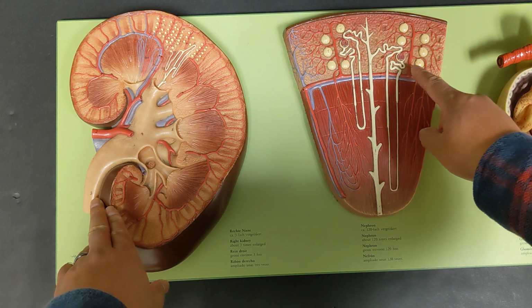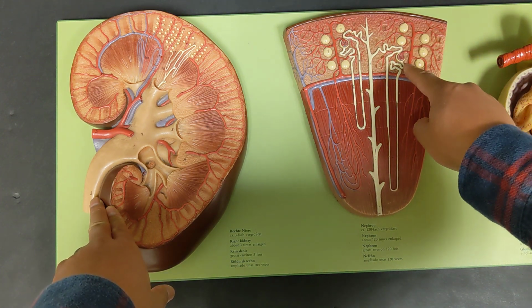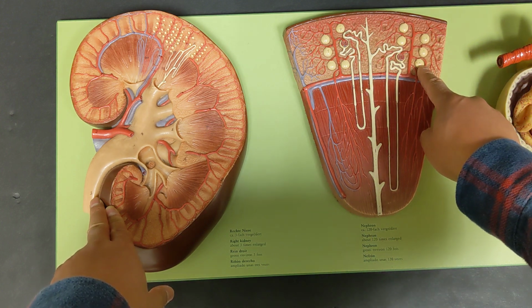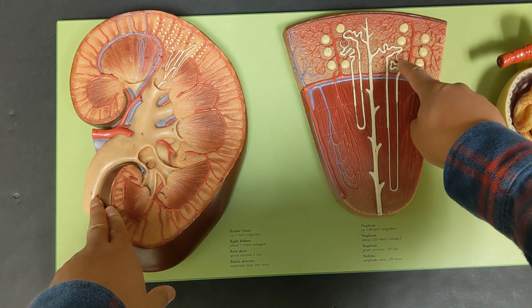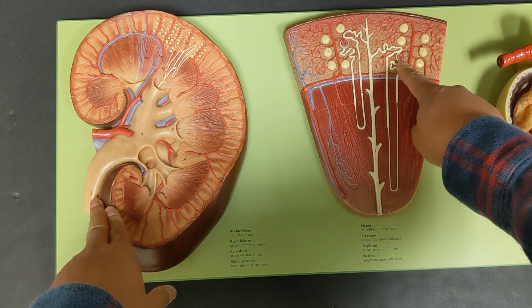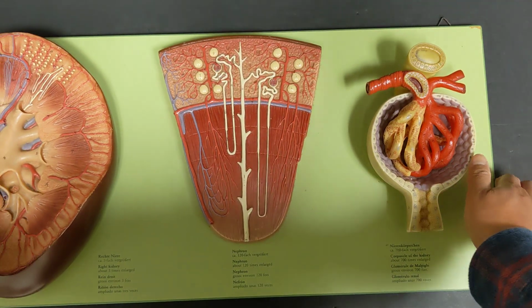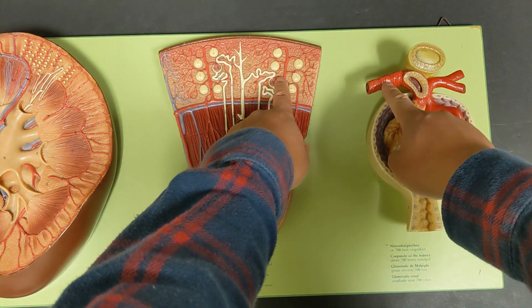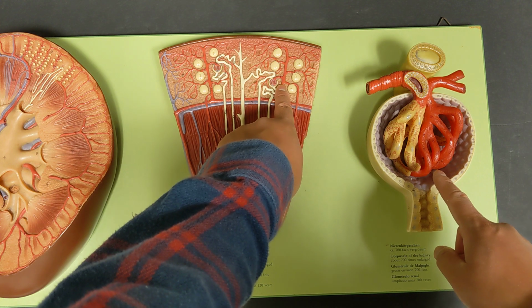Now, looking at the interlobular artery, you can see that there are blood vessels that branch out, which go to these little ball-like structures. Those, if you recall, are called Bowman's capsules, and inside of that, you can see this little tuft of capillaries. So let's briefly bring this part into view, where we can see the afferent arteriole, the larger of the two. That is the one that's coming off of the interlobular artery.